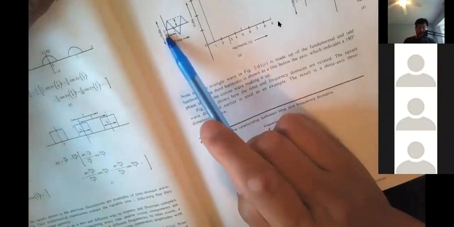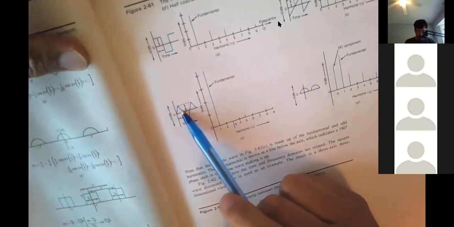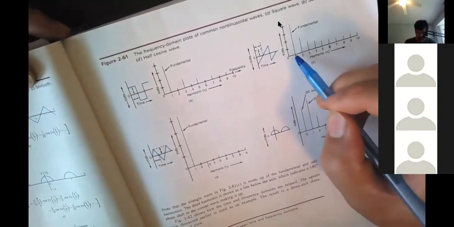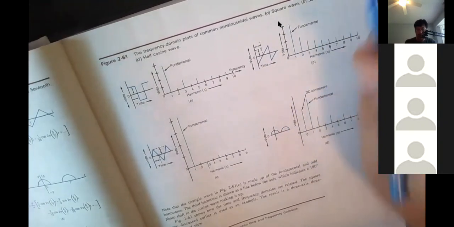This is called triangle. We don't show the triangle, but triangle, same thing. First order, second order, third order, fourth order, fifth order. This is a square. Square has first order, third order. Sawtooth has first order, second, third order.